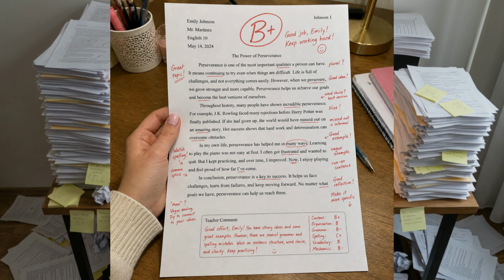Instead, look for patterns. Maybe the student repeatedly has problems with subject-verb agreement, verb tense, articles, sentence structure, or punctuation. Pick one or two important areas and make those the focus.